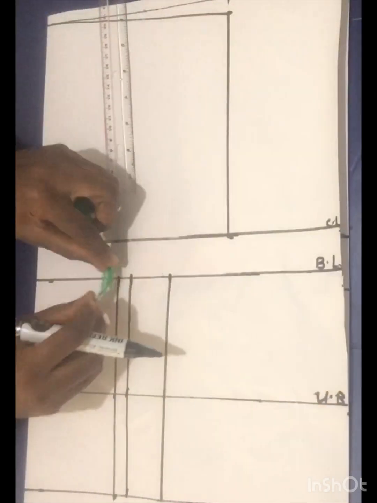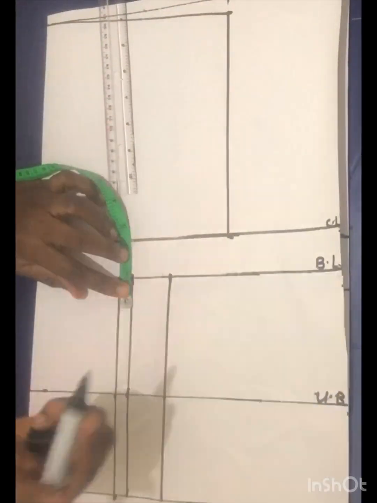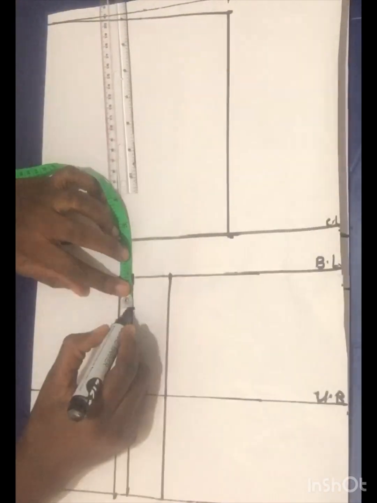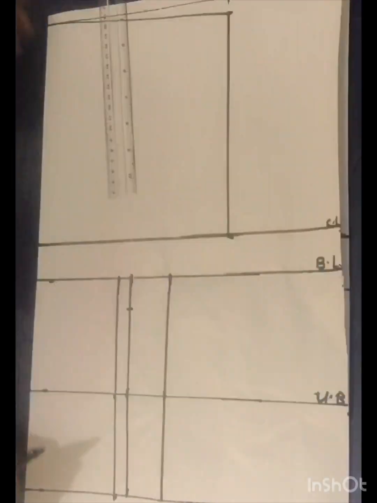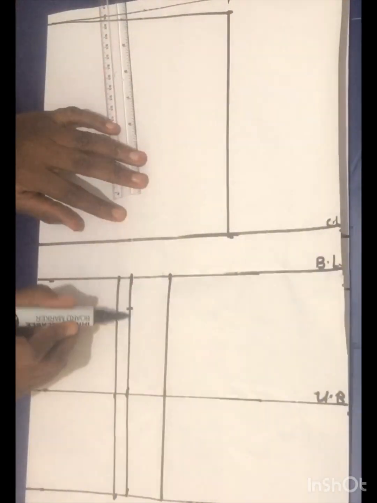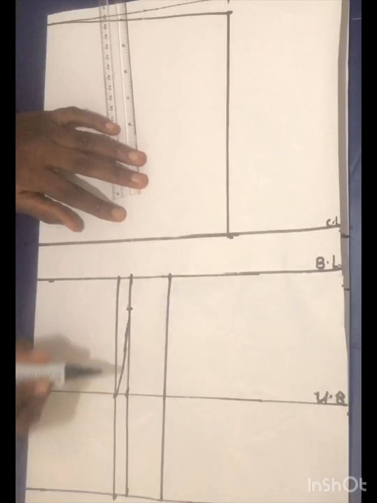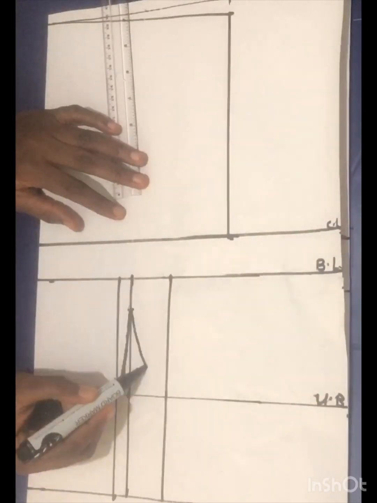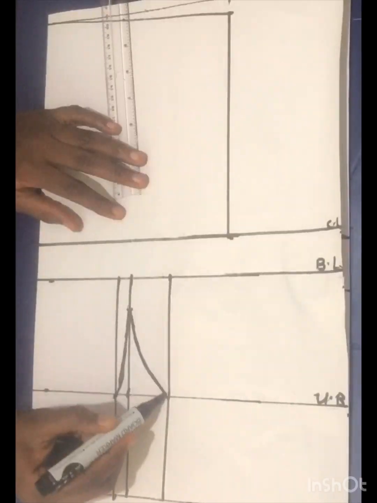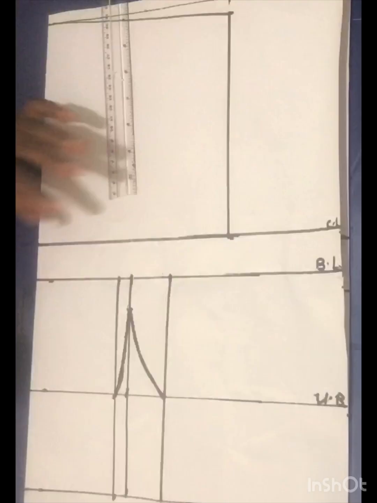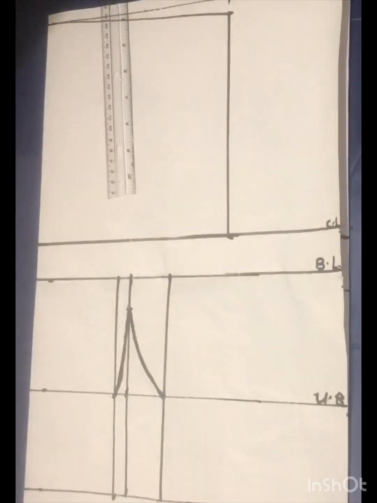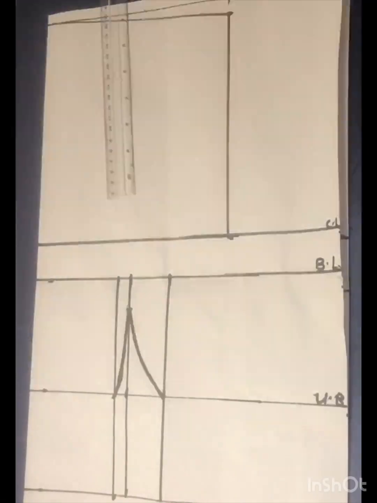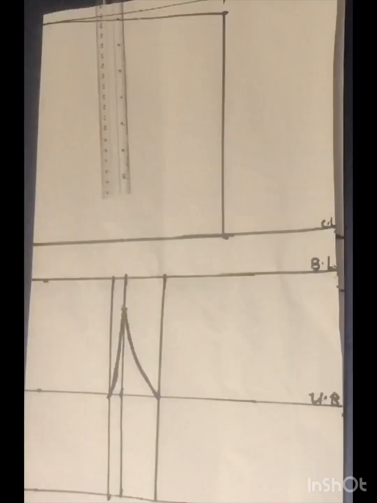After that, I'm going to go to my bust line and come down by 1½ inches, as you can see. Then if you have a curved rule, you can use your curved rule to just draw this curve. If you don't want to use a curved rule, you can use your free hand, just as I'm doing here. I'm going to draw those curves where our bust is going to sit.